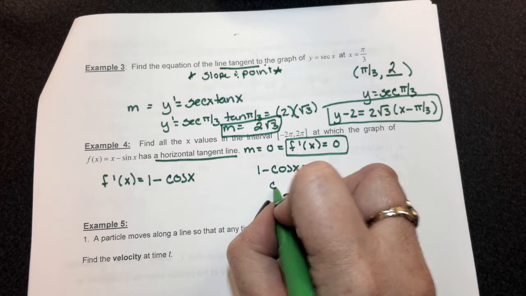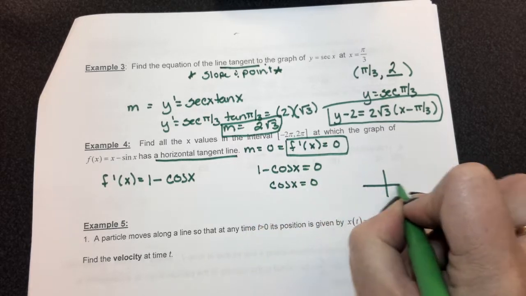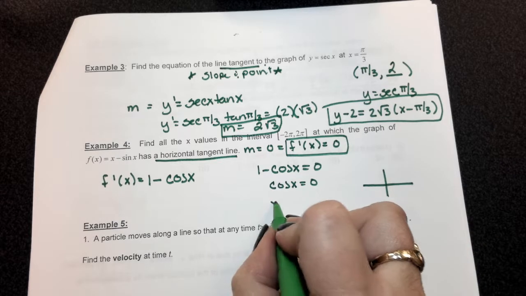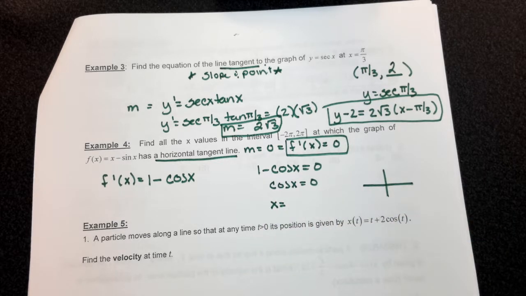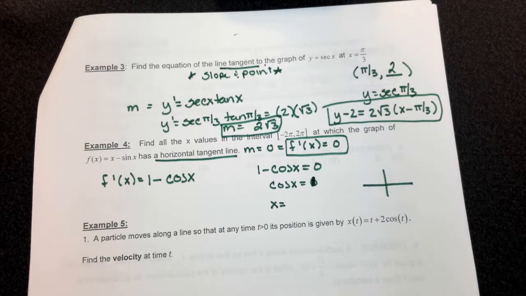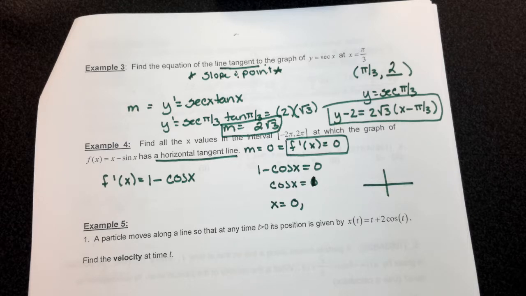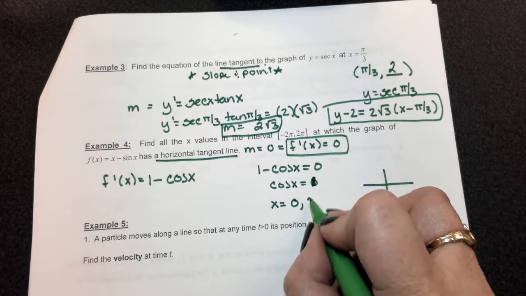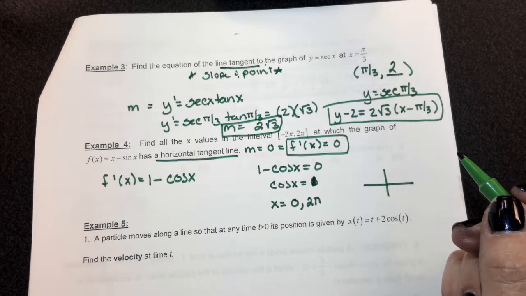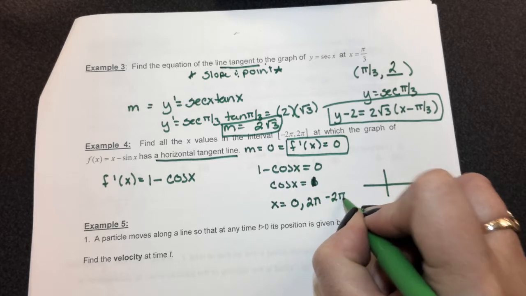So this is asking me, where is the cosine of x equal to 0? So think about your unit circle. Where is cosine equal to 1? 0. 2 pi. Now remember, I'm looking in the interval from negative 2 pi to 2 pi. It's also negative 2 pi exactly.